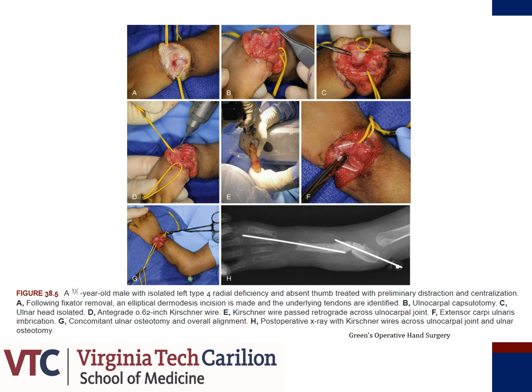In centralization, the wrist capsule is incised to expose the ulnocarpal joint in the distal ulna, and the carpus is reduced onto the distal ulna and pinned in place. Often this requires release of tight radial structures, and many times preoperative soft tissue distraction is used for staged control of the tight radial structures. The ECU tendon is also advanced in this procedure to improve tension, as it may be the only functional wrist extensor. Rarely, ulnar lengthening is also indicated for these patients, and thumb hypoplasia, if present, will also be addressed at a later time after the centralization is performed.